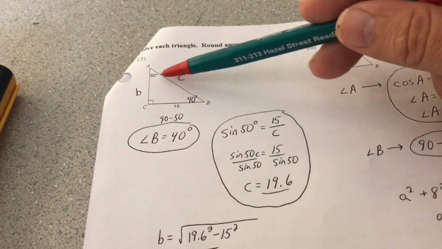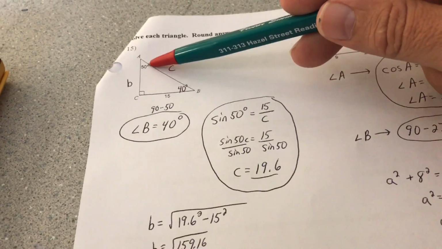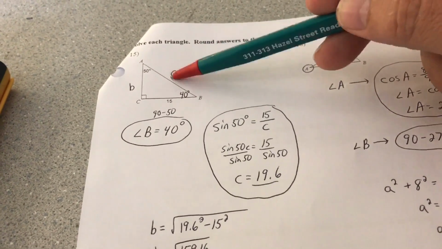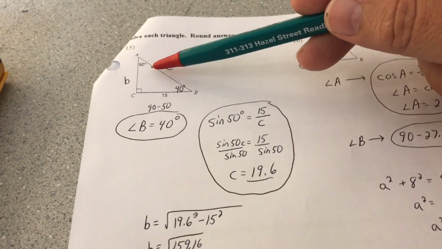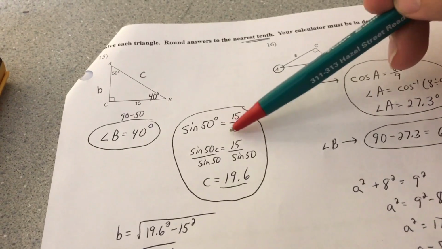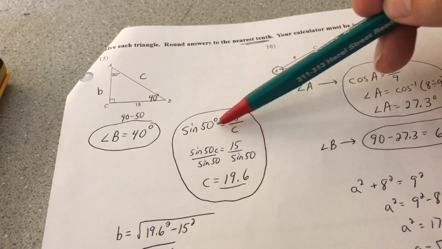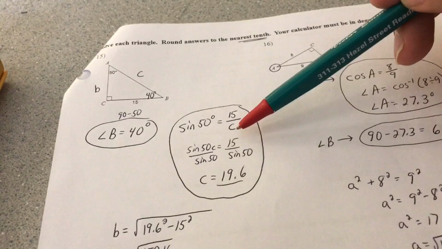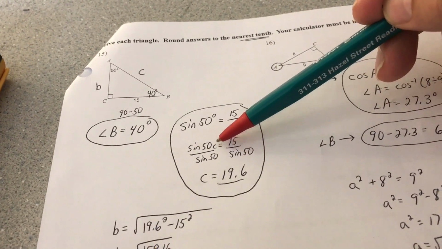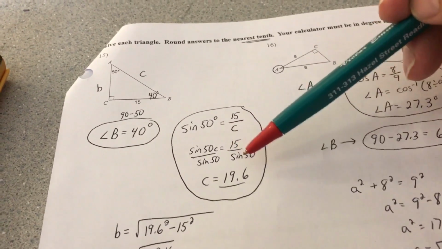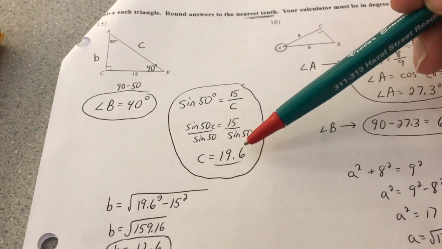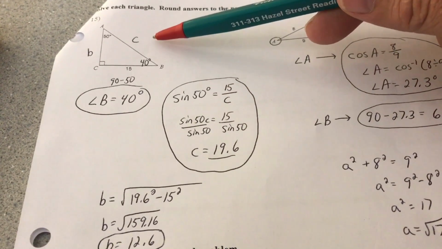From here, though, I decided to use angle A, and I knew this side opposite is 15, and I can find the hypotenuse. I can use trig to find the hypotenuse by using the sine of 50. So now here's a harder part to solve, because think about when your variable's on the bottom, think about cross multiplying, and you're going to be able to find C. You're going to have to type in the 15 first. You're going to solve for C. I have to take 15 divided by the sine of 50. So when you do that, making sure your calculator's in degrees, you're going to get 19.6. So C, the hypotenuse, is 19.6.